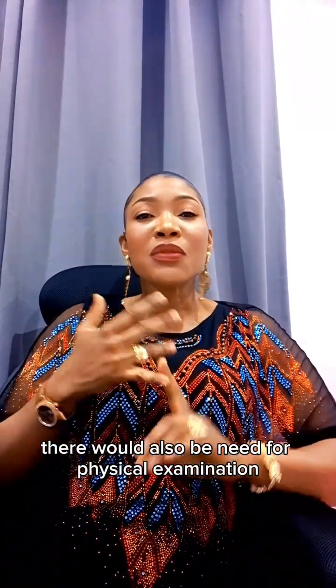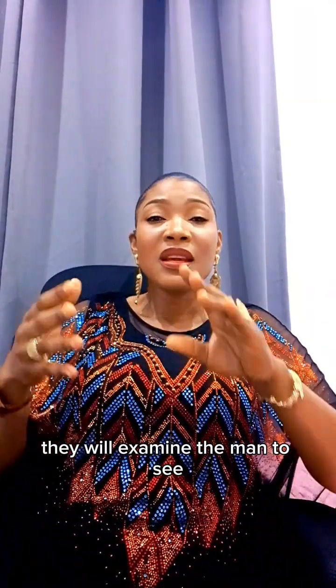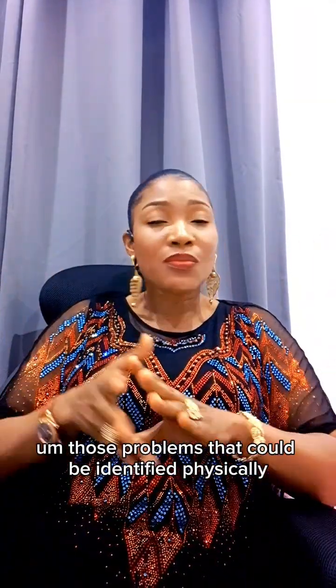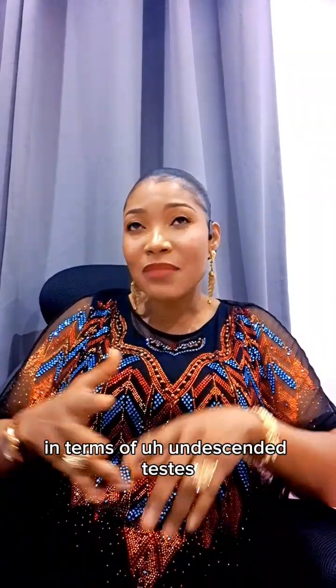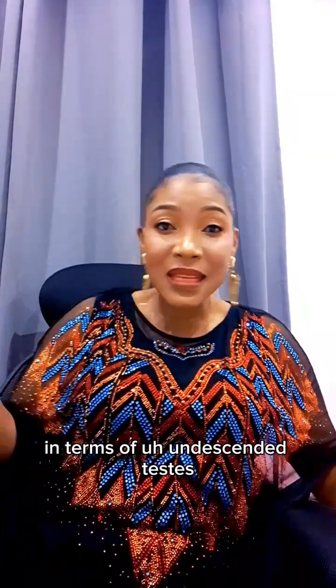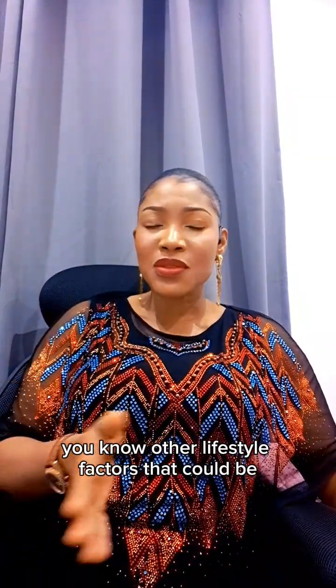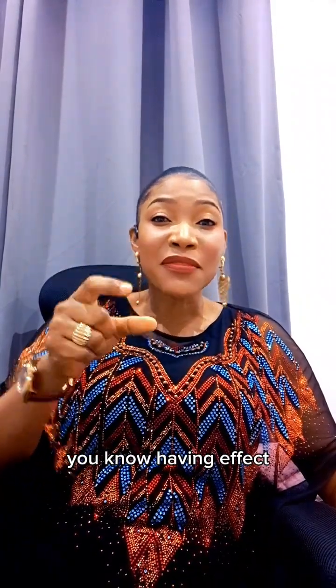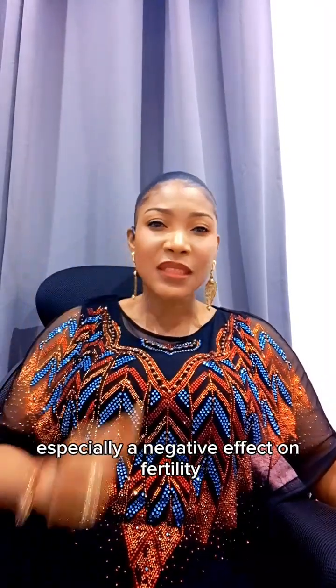There would also be need for physical examination. They will examine the man to see those problems that could be identified physically. Maybe in terms of enlargement, in terms of undescended testes, and other lifestyle factors that could be having a negative effect on fertility.